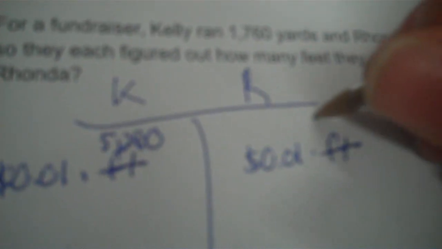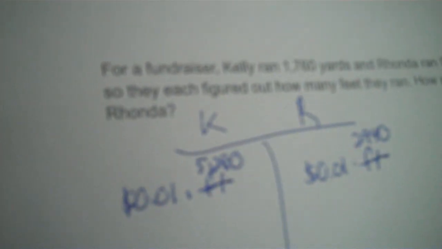Now Rhonda ran 980 yards, so I want to find out how many feet that is. So I'd take 3 times 980 divided by 1, 2,940. Now I multiply those. So this lady earned $52.80 for the fundraiser. This lady here earned $29.40 for the fundraiser.